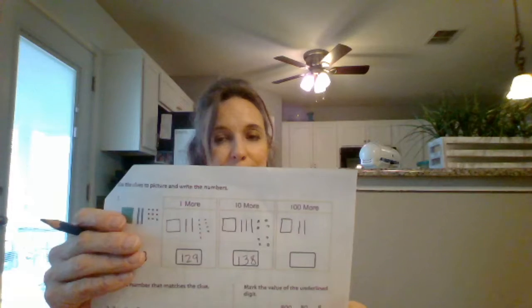Okay, because the original number was 129. Okay, now it says 100 more. So what I'm going to do is I'm going to draw, it already had 128, so I draw 1 plate of 100. I draw 2 sticks of 10. And I do 8 ones. 1, 2, 3, 4, 5, 6, 7, 8.